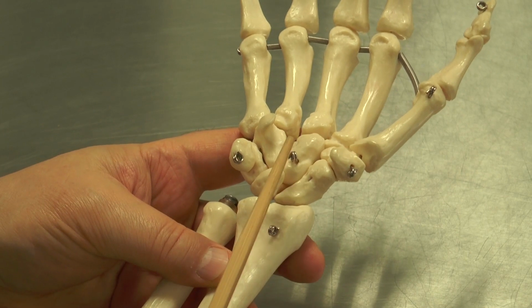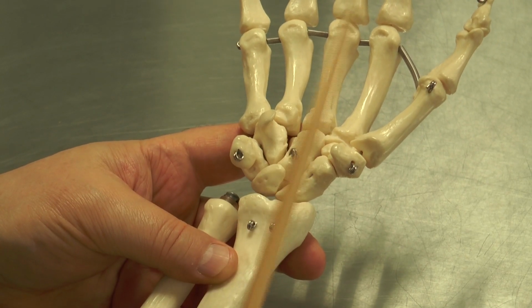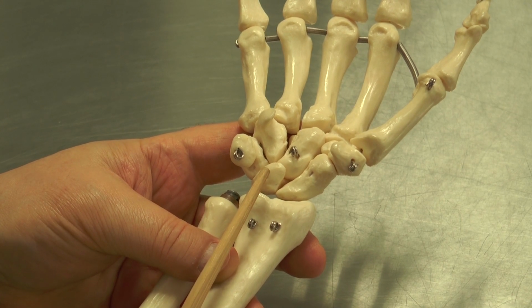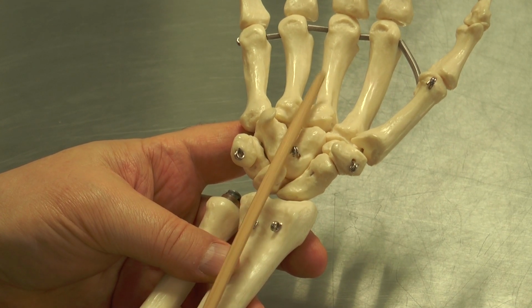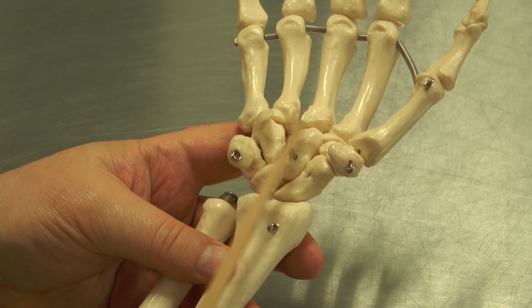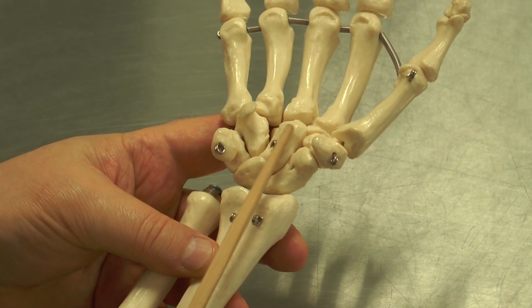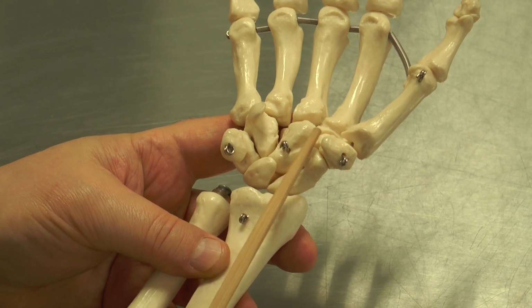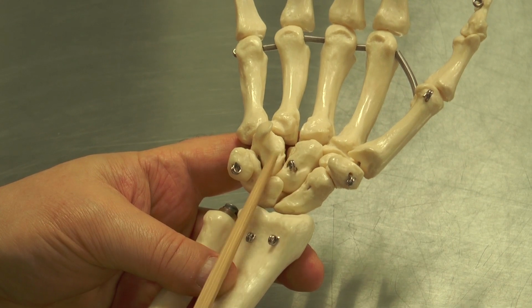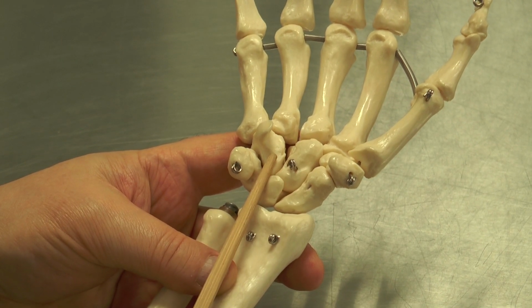So what's the clinical importance of this carpal tunnel is that you have these tendons passing through this tunnel. In the most superficial aspect of this tunnel, you have four tendons of flexor digitorum superficialis. Beneath that, you have again four tendons, which belong to flexor digitorum profundus.